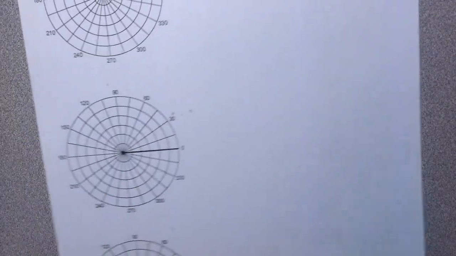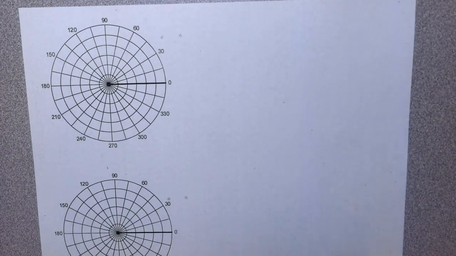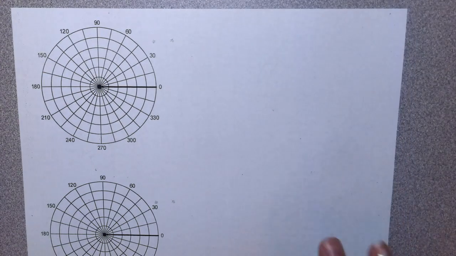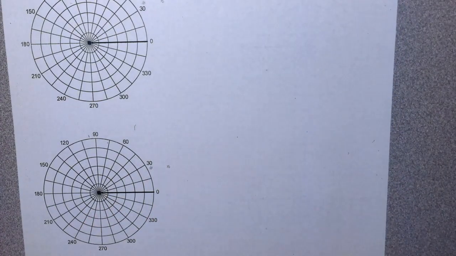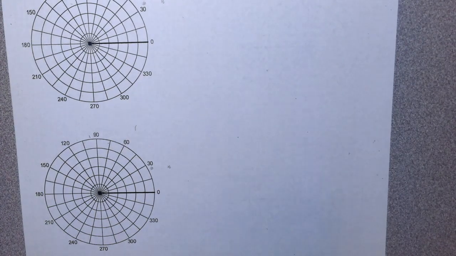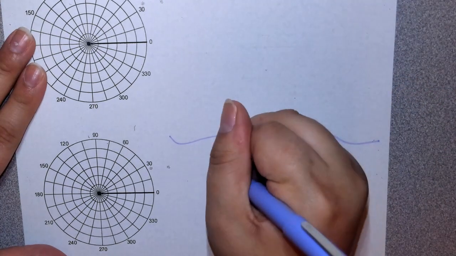We are now going to be working with the paper that you picked up when you walked in. And I'm actually going to start at the third one at the bottom. All right, and we're going to do lemniscates next.